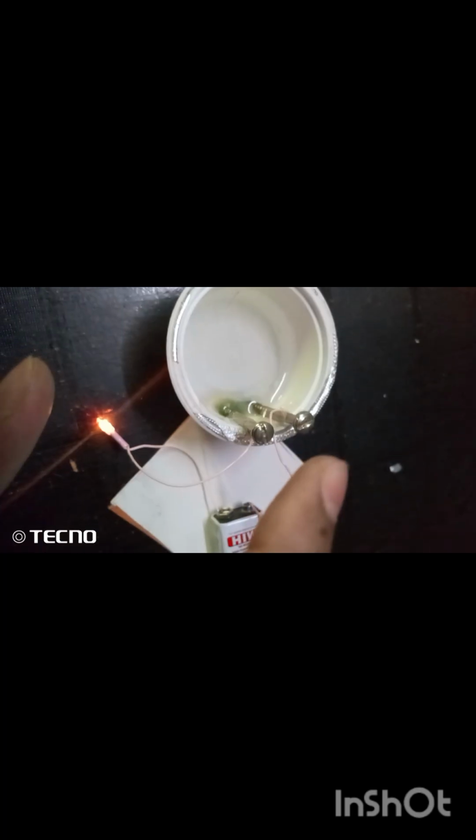So this experiment is very interesting, especially the color evolution. Let it run for some more time and see the result. I think electroplating is also happening, so I will show you the result.